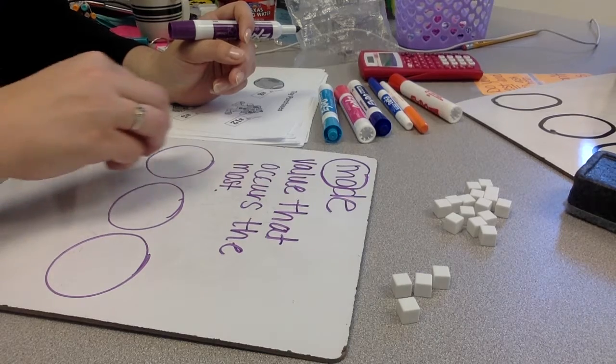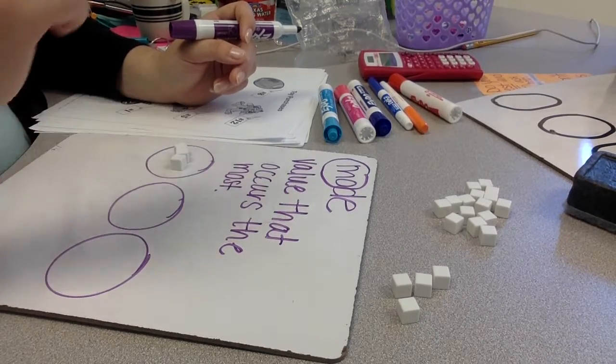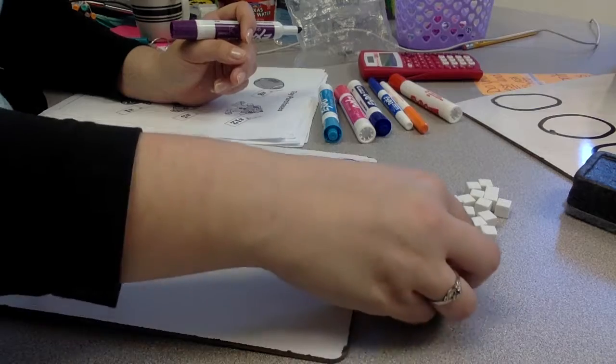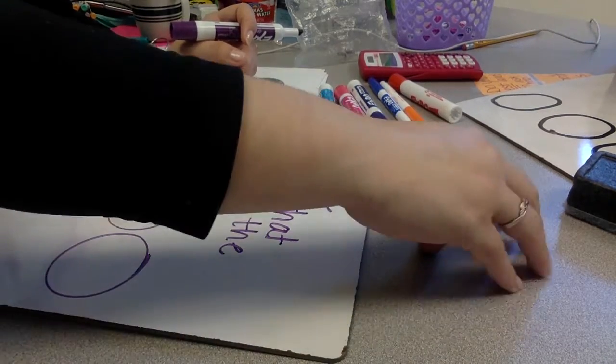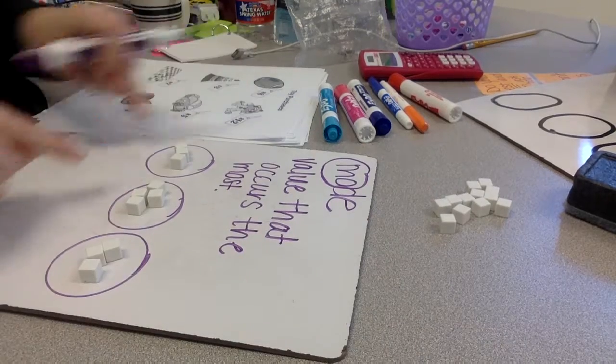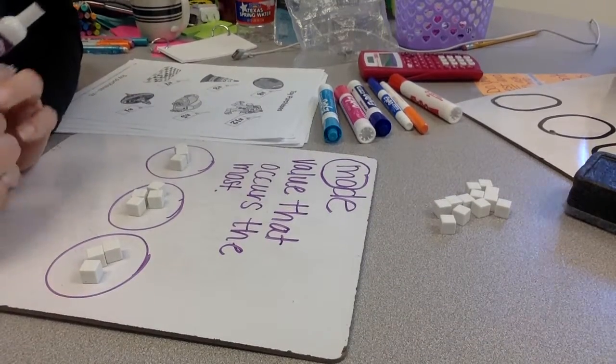Our first value will be how many? 3. How many for the next one? 4. And how many for the next one? You want to do 3? Yep. Okay, so what's your mode? 3. Yep.